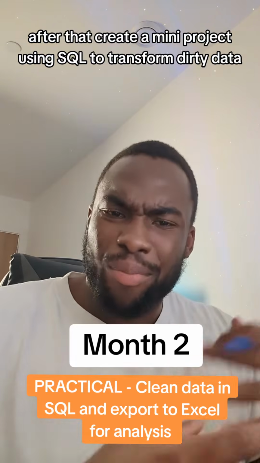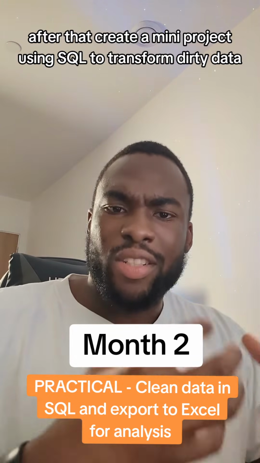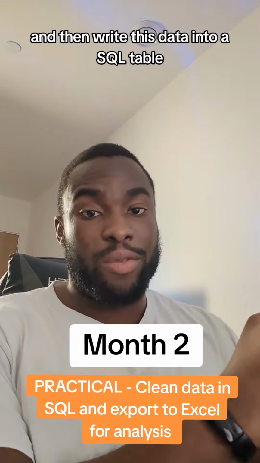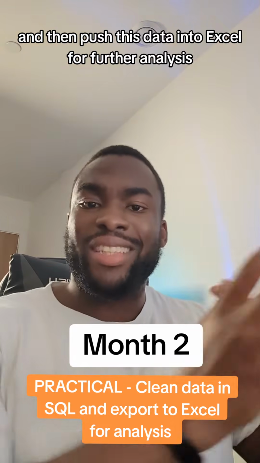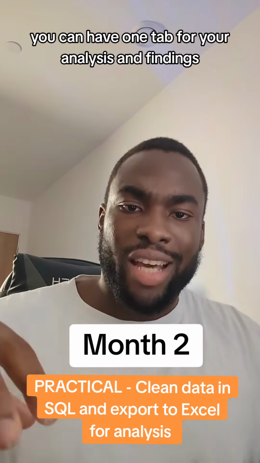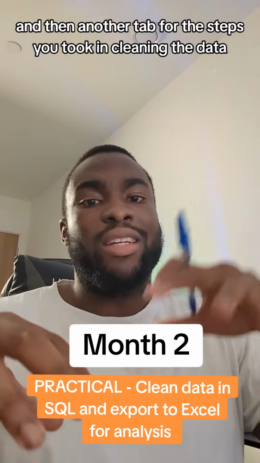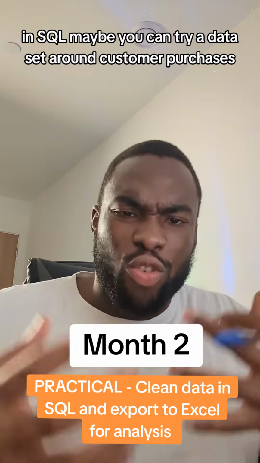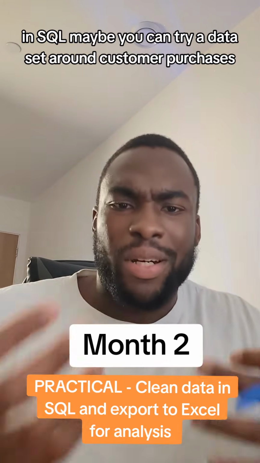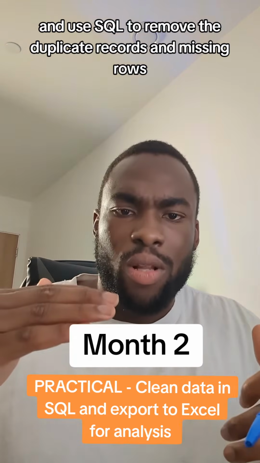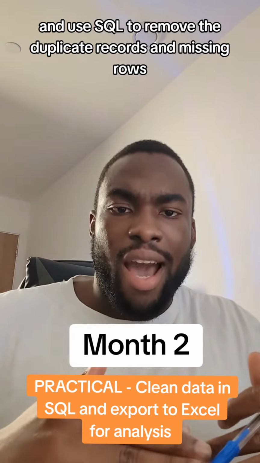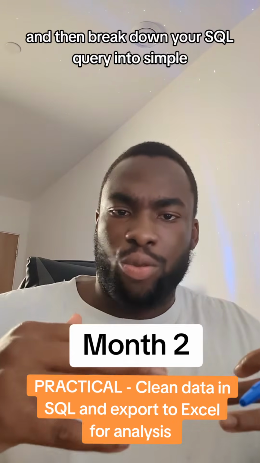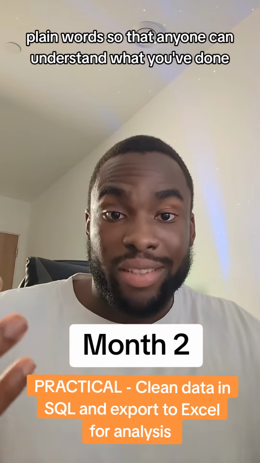After that, create a mini project using SQL to transform dirty data and then create a table out of it. And then write this data into a SQL table and then push this data into Excel for further analysis. You can have one tab for your analysis and findings and then another tab for the steps you took in cleaning the data in SQL. Maybe you can try a data set around customer purchases and use SQL to remove the duplicate records and missing rows. And then break down your SQL query into simple plain words so that anyone can understand what you've done.